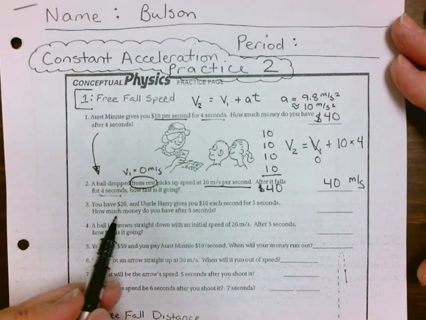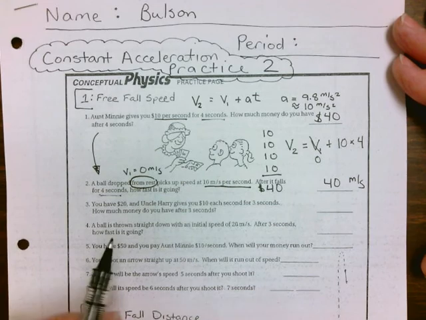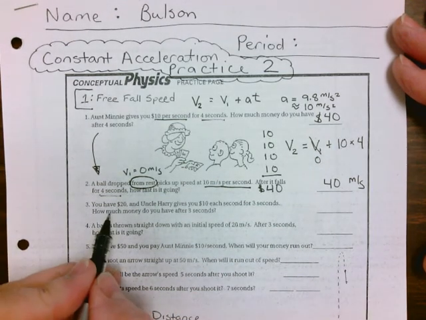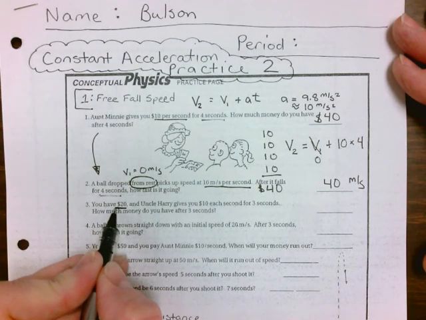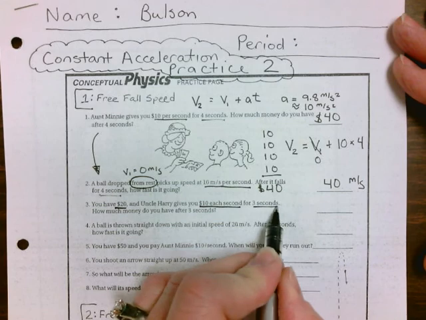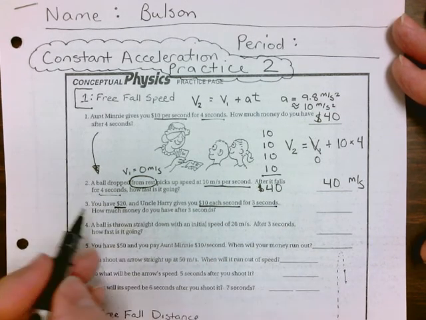Okay, so now we think about what if you didn't start from rest? What if that starting speed or that starting money was not 0? So you start out with $20 and Uncle Harry gives you $10 each second for 3 seconds. How much money do you have after 3 seconds?